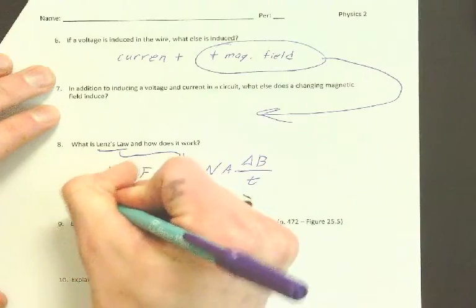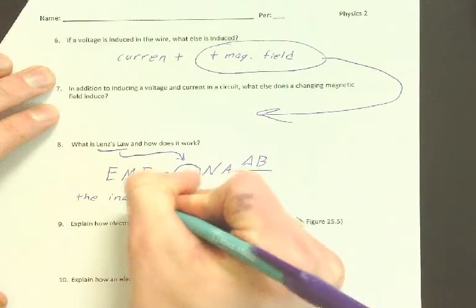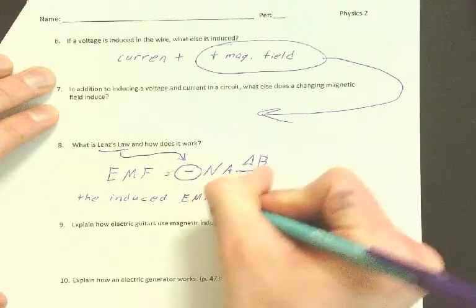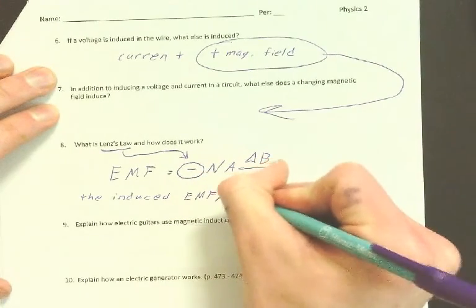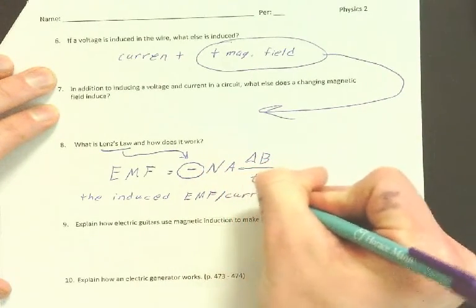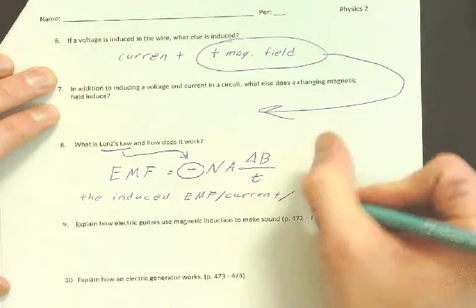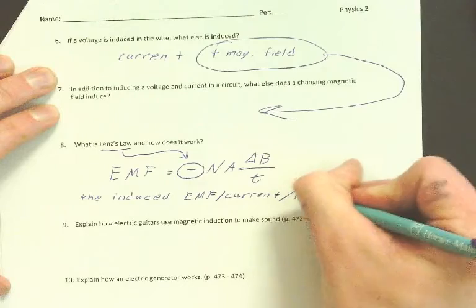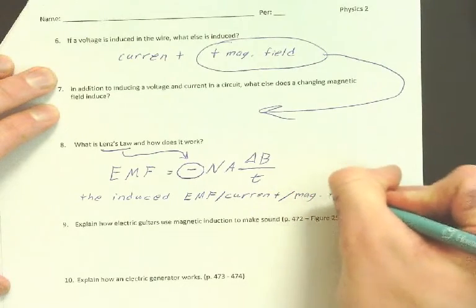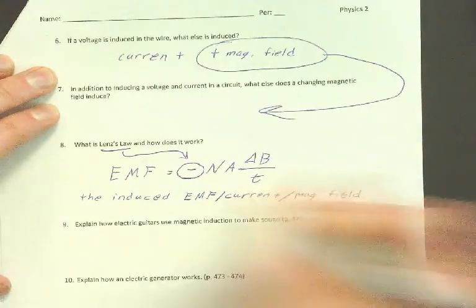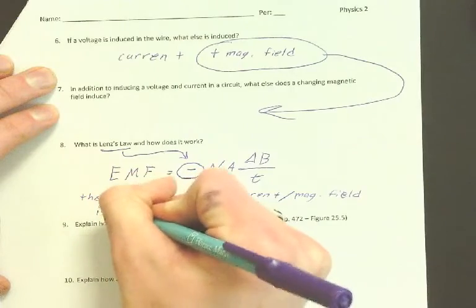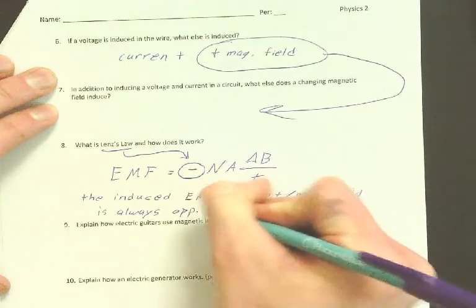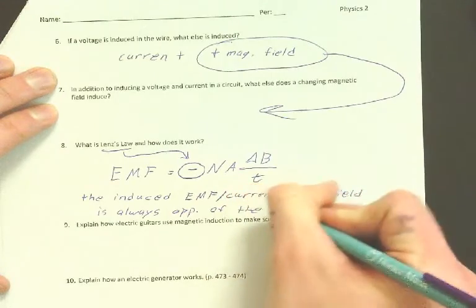So the induced EMF, slash, current, slash, what else did I say? Oh, magnetic field is always opposite of the change.